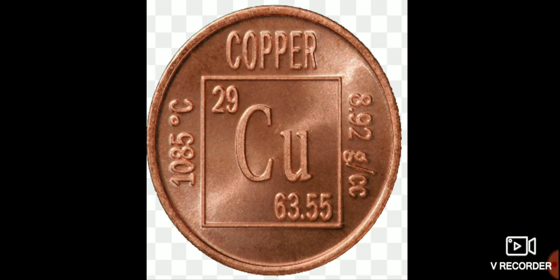Okay, in the occurrence, who called it cuprum? It was named cuprum by the Romans. Where was cuprum taken from? It was named cuprum by the Romans because they got it from the island of Cyprus. Copper is found in the native state and the combined state.